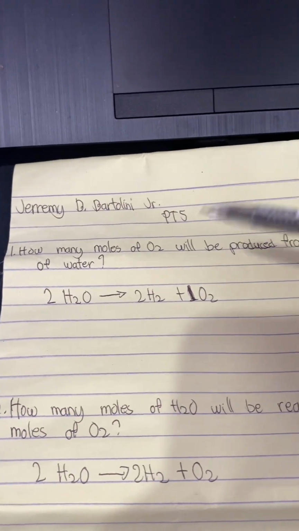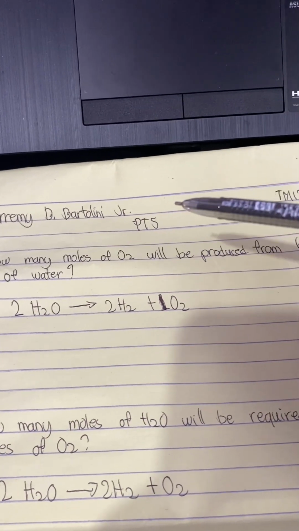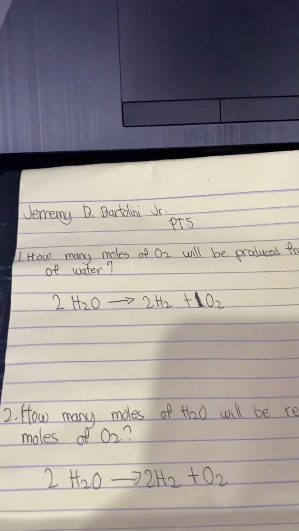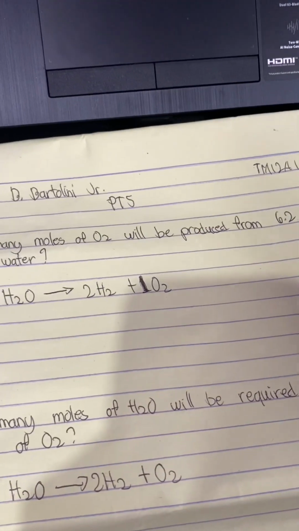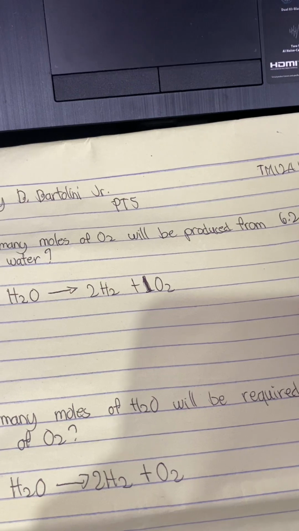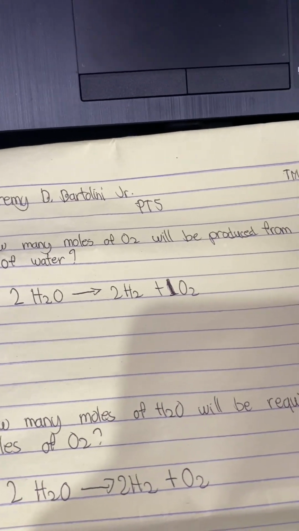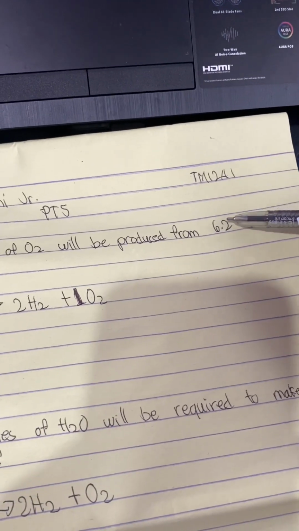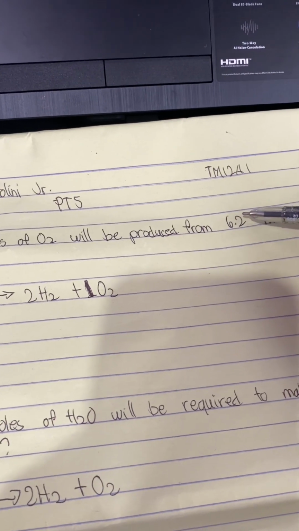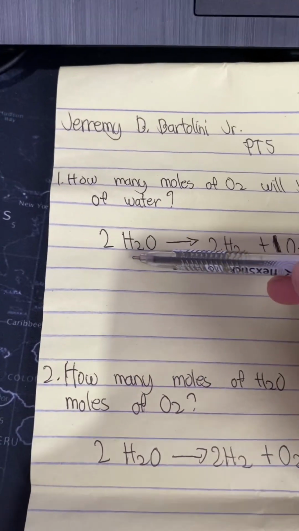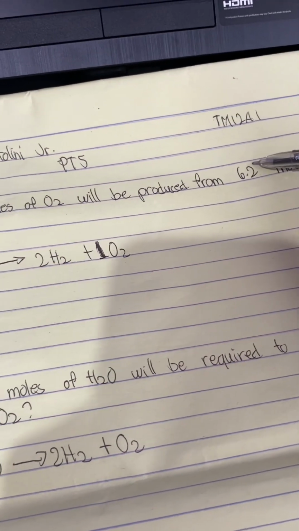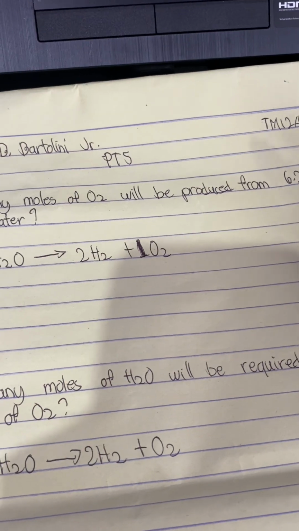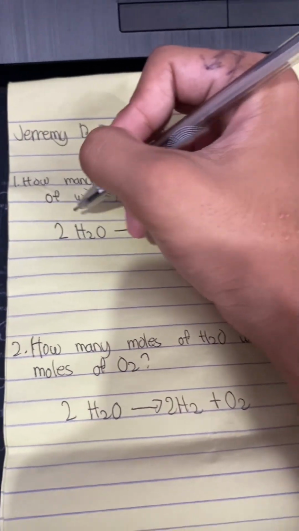So what are we going to do is we find half of 6.2 and we will times it here and here and here. So half of 6.2, or 6.2 divided by 2, is 3.1.